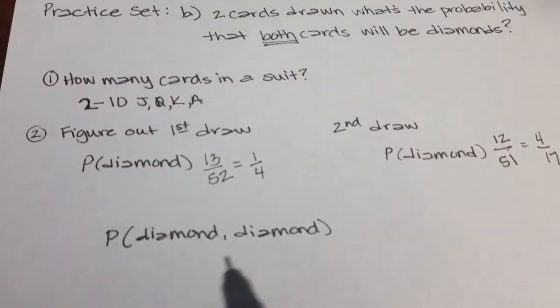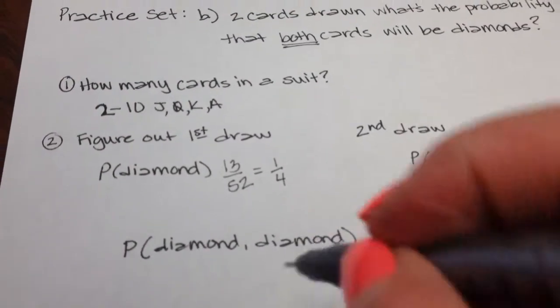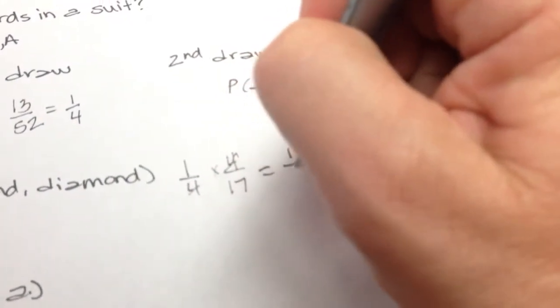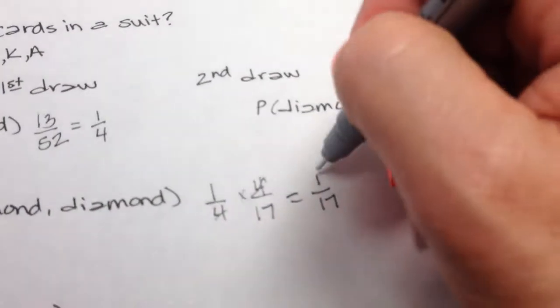Now, what's the probability of a diamond and a diamond? I'm going to take 1/4 times 4 over 17. Oh, I'm so lucky that that worked out good. So I can cross cancel, and I have a 1 in 17 chance of both cards being diamonds. See? You can do it.